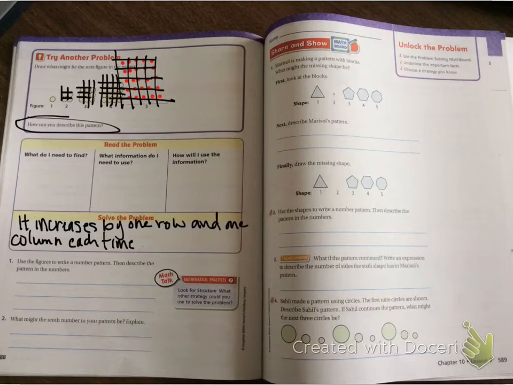All right, so now we look down here at number 1. It says to use the figures to write a number pattern and then describe the pattern in the numbers. So if we look back up at our figure, we can simply write the number of circles that we see in each one of those figures. Figure 1 would just be 1. Figure 2 has 4 circles, so we would write 4. Figure 3 has 9 circles, we write 9. Figure 4 has 16 circles, and then figure 5 has 25 circles.